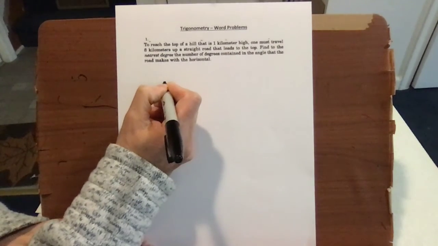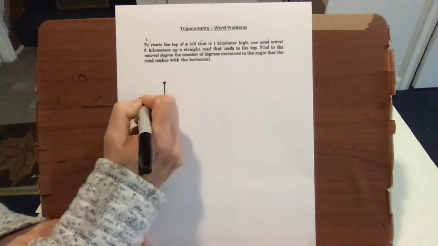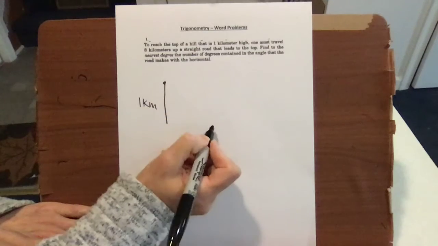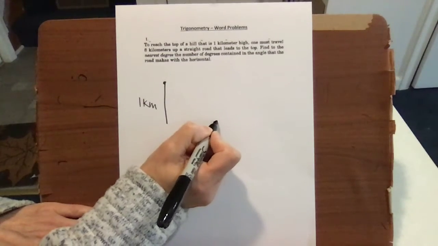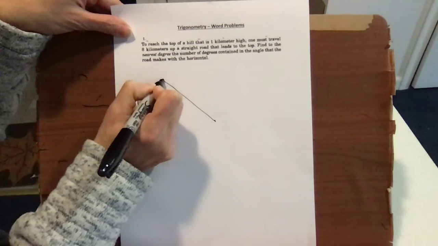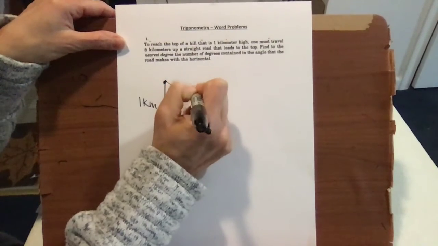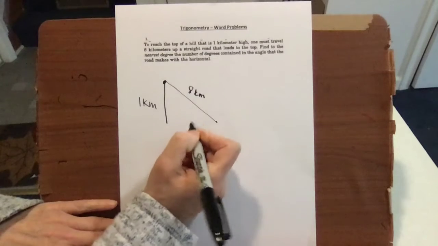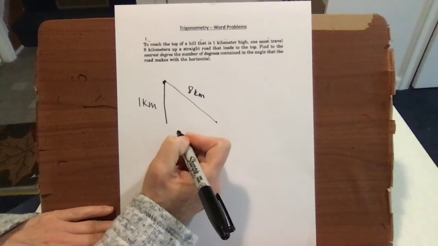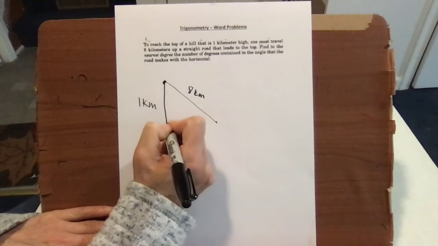It's 1 kilometer high, which is here. So this is 1 kilometer. One must travel 8 kilometers up a straight road. Well, if you're traveling up a hill, you're coming up this way to the top of your hill. So that's 8 kilometers that you're going up the hill. And we want to find to the nearest degree the number of degrees contained in the angle that the road makes with the horizontal.